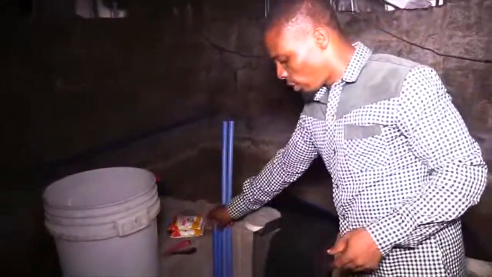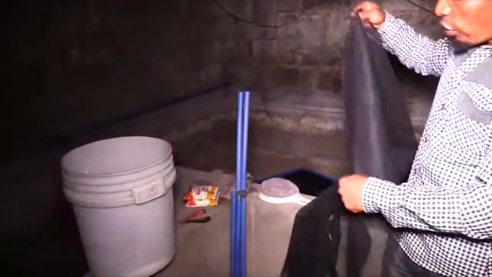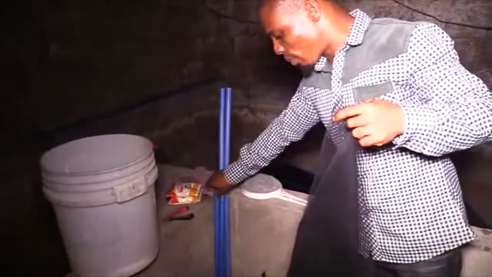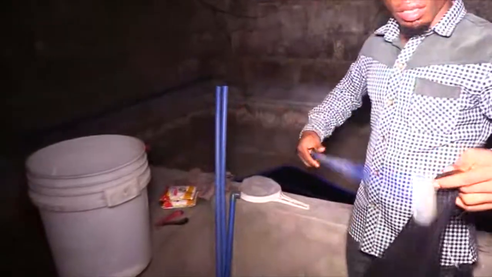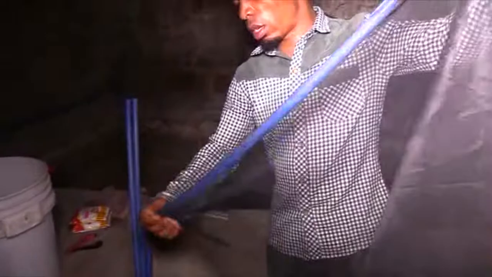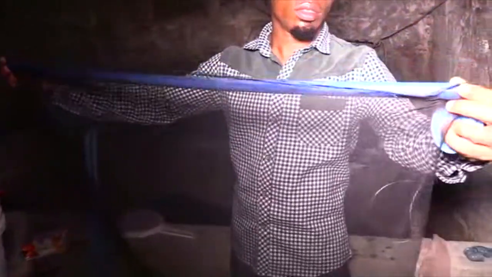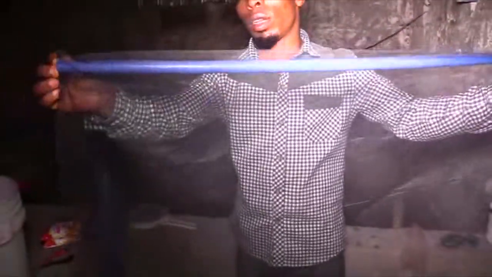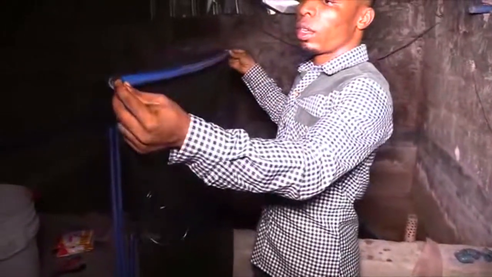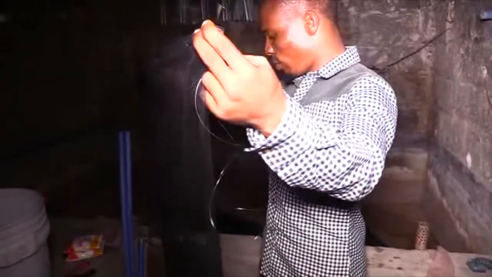So you make sure you measure your net before you cut your PVC pipe, so you don't make mistakes. You can see it's the same thing, and a little extra.